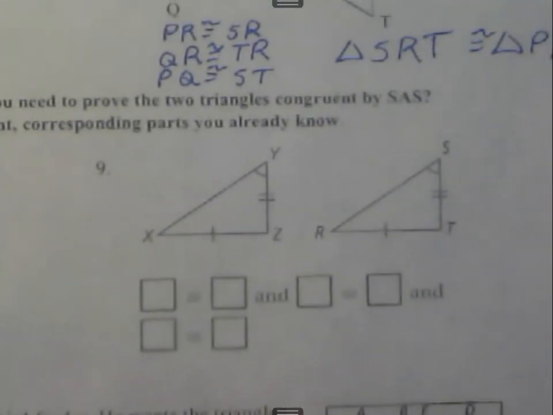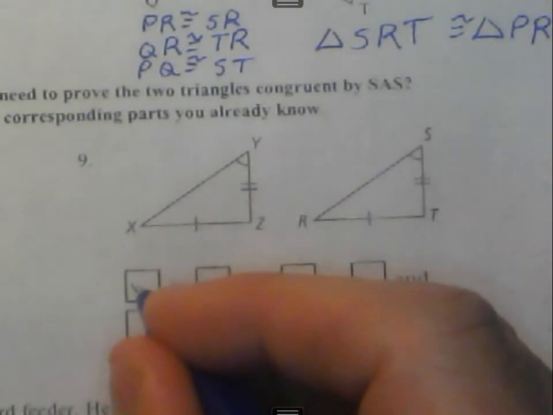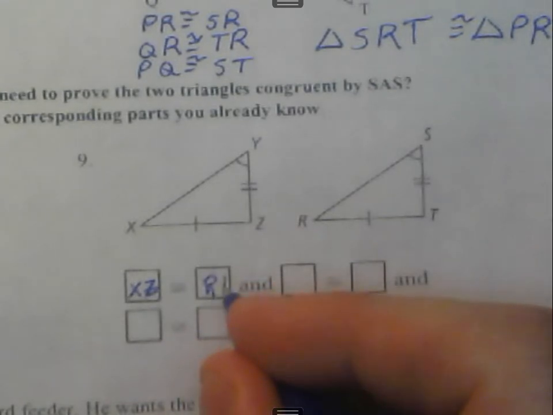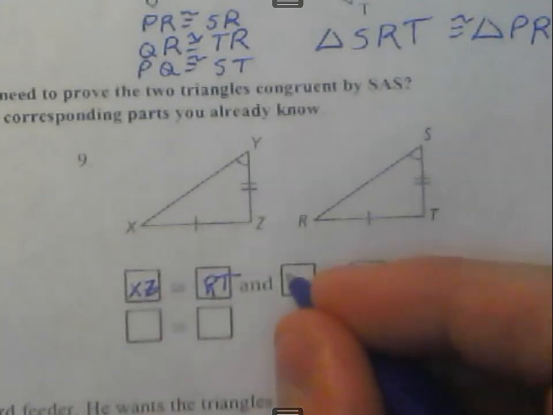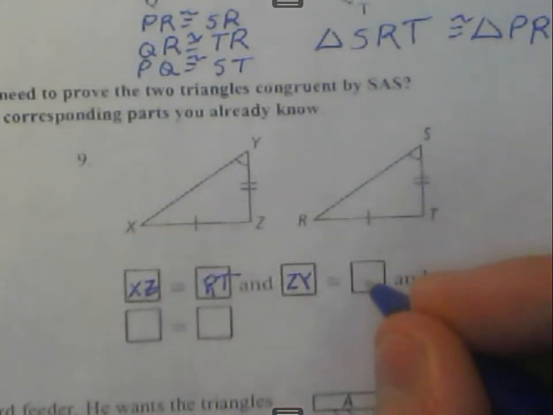Number 9. What do I know so far? Well, I know that XZ is congruent to RT. I also know that ZY is congruent to TS.